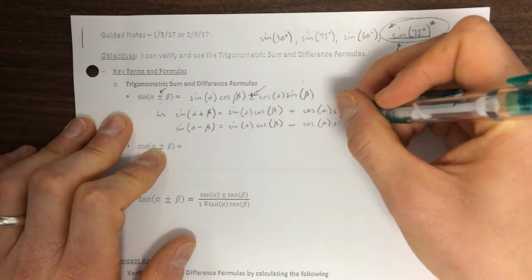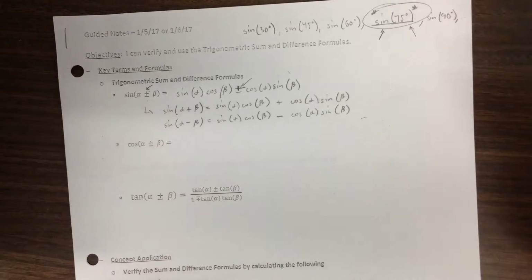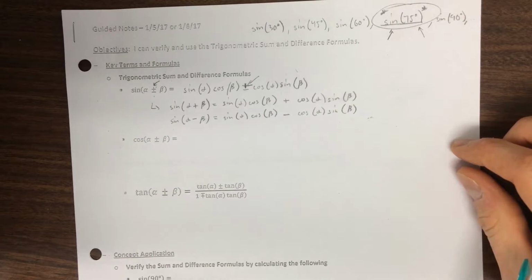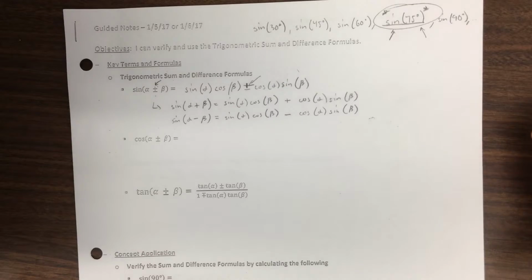Now, if you were not here for this day, we're going to get better with this plus minus stuff because it's going to come up a lot. That's how you would read this formula.